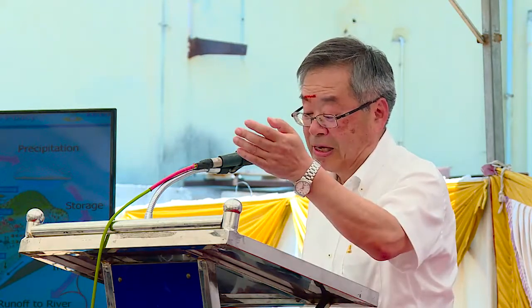On the left-hand side at the top, this is the definition of the water cycle. You can see the figure regarding the form of the sound water cycle. Of course, you can easily understand that the water cycle is precipitation, storage, infiltration, runoff to river, water use, water treatment, and then going back to evaporation to the sky. So this is a cycle.